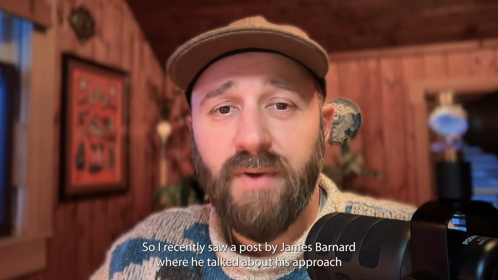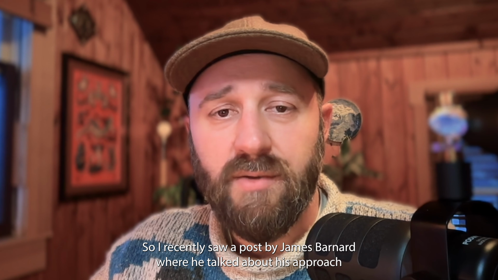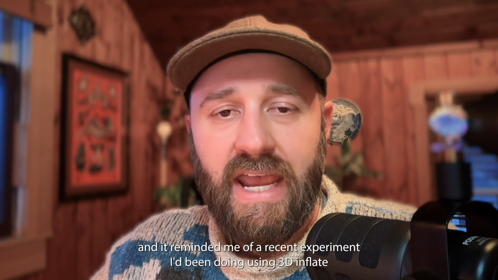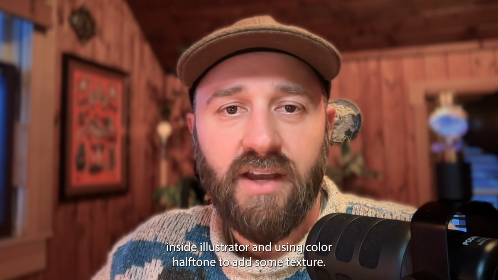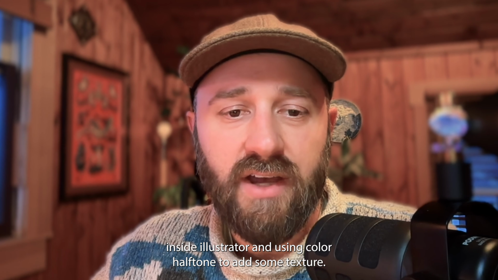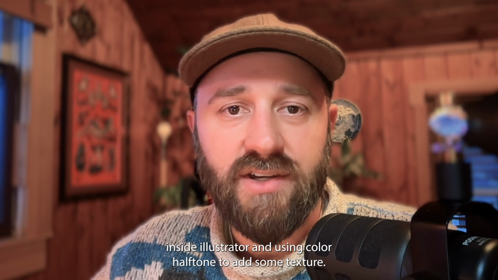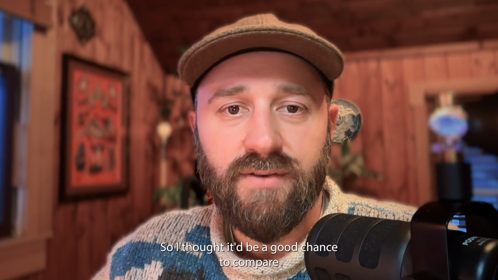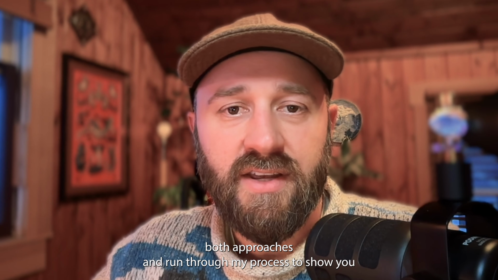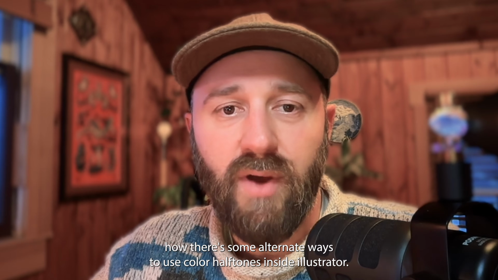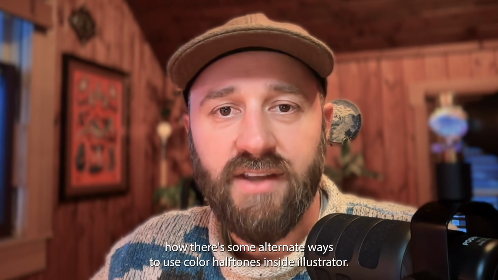So I recently saw a post by James Barnard where he talked about his approach to color halftones inside Adobe Illustrator. And it reminded me of a recent experiment I'd been doing using 3D Inflate inside Illustrator and using color halftone to add some texture. So I thought it'd be a good chance to compare both approaches and run through my process to show you how there's some alternate ways to use color halftones inside Illustrator.